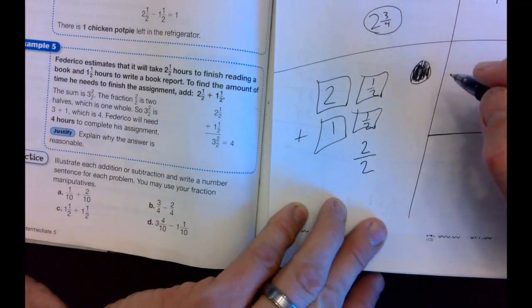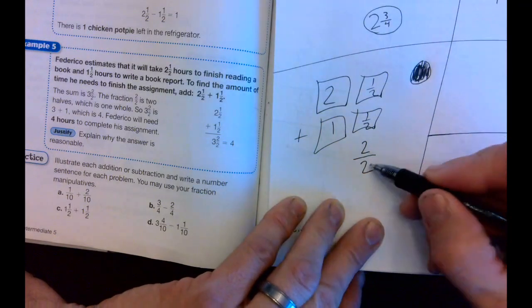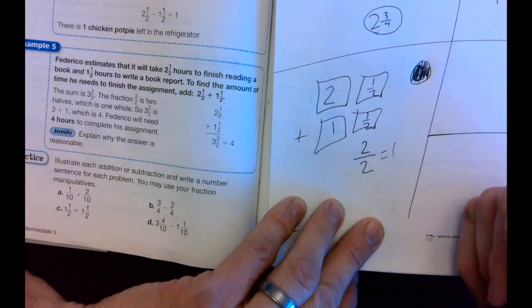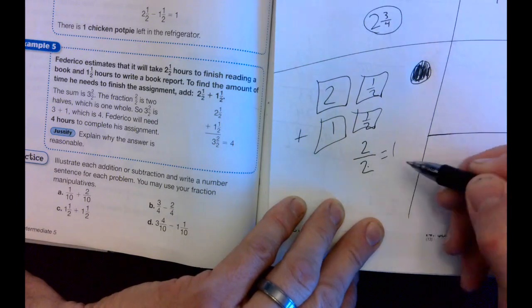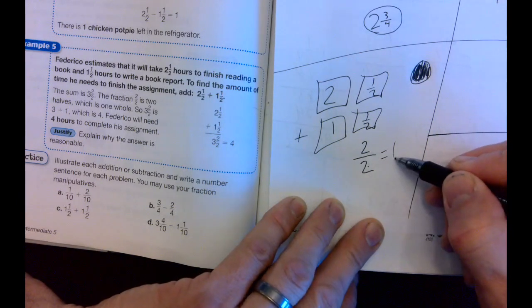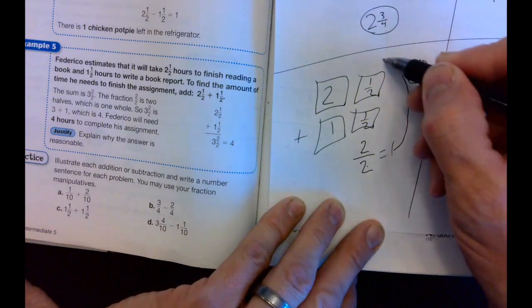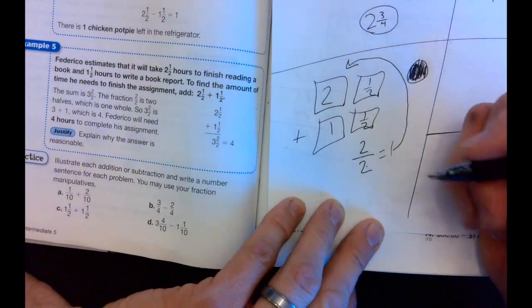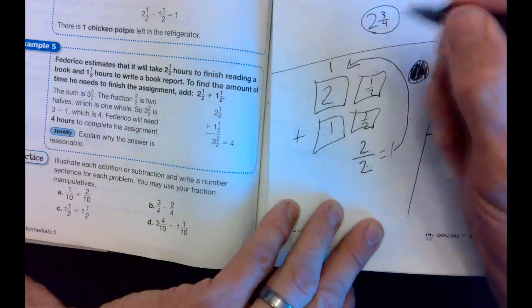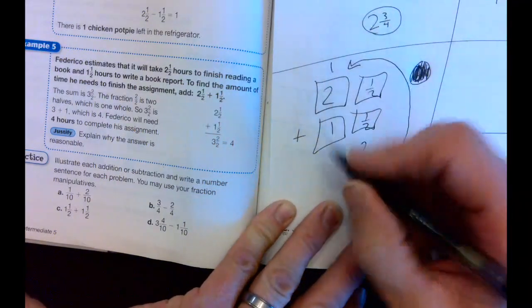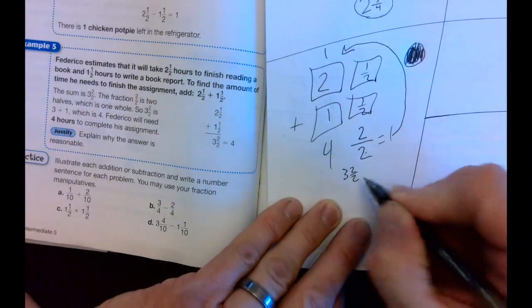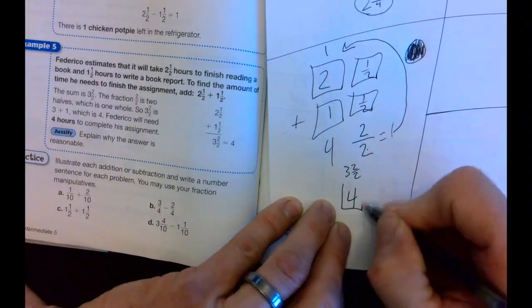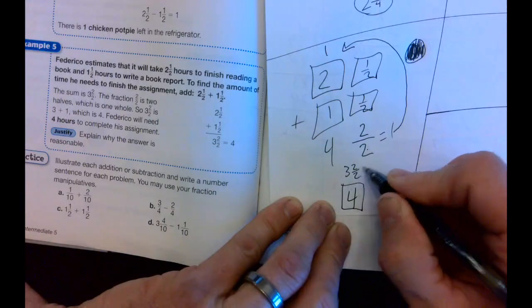So we got to add one more jingle to us. Any number over itself equals 1. Any number over itself equals 1. So 2 over 2 actually equals 1 whole. So we're going to regroup that 1 up here just like we would if we had 10 ones. We put a 1 here. 1 plus 2 is 3, plus 1 more is 4. Your answer would be 3 and 2 over 2. Your real answer would be 4. Any number over itself equals 1.